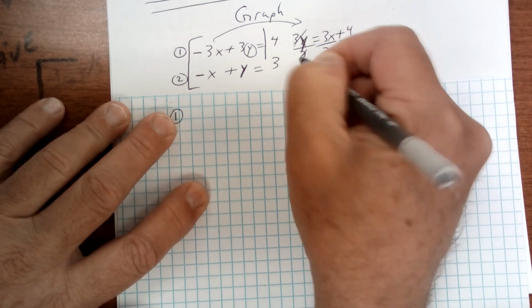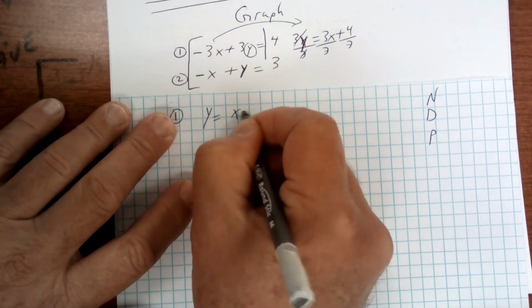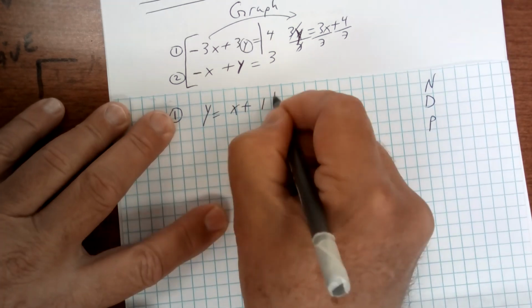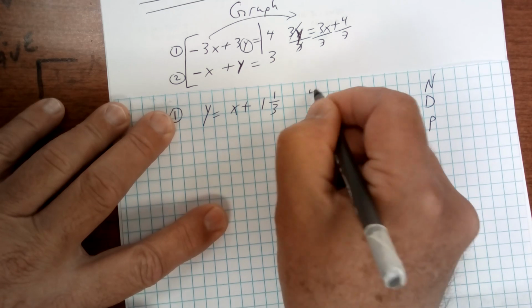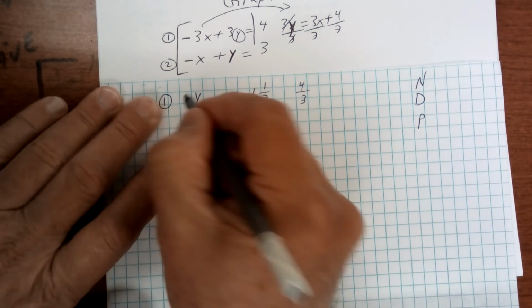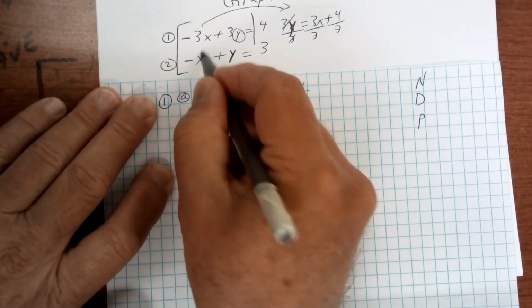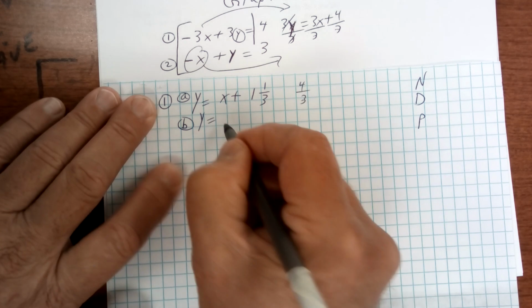So you're going to get y equals x plus 1 1/3, which is what 4 over 3 is. Okay? Now watch. On the next one, we'll call this one A. On the next one, y is equal to, when you move this over, x plus 3.